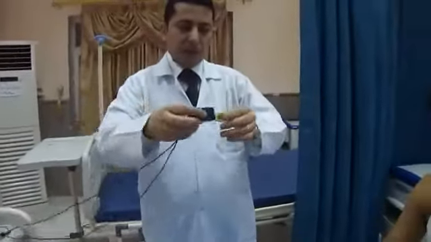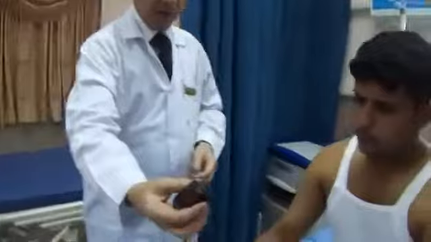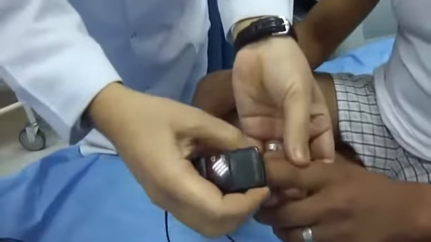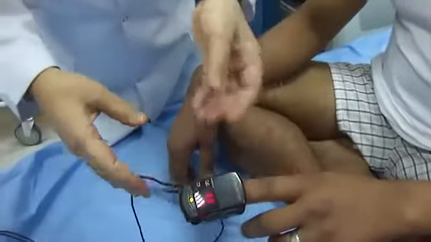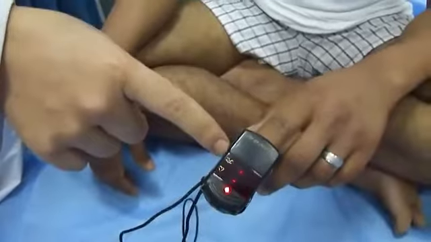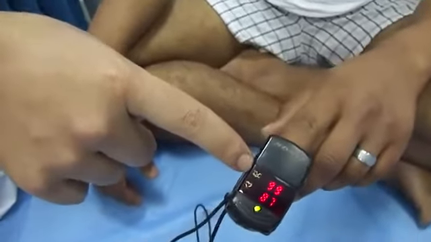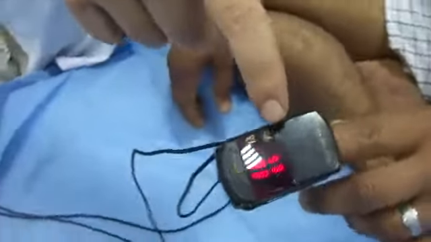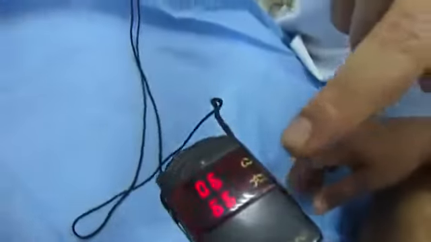Lastly, we have to check the pulse oximetry using a pulse oximeter. This is the pulse oximeter, and I'll check the patient's left index. First of all, you have to choose 2 or more areas, and we will see here the saturation of oxygen. The saturation of oxygen of our volunteer is 99.